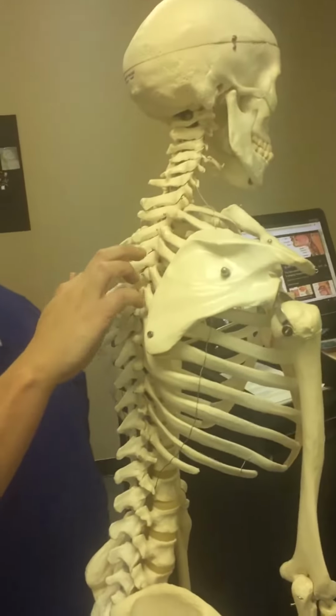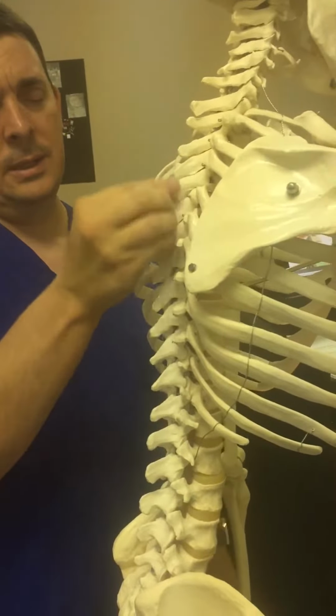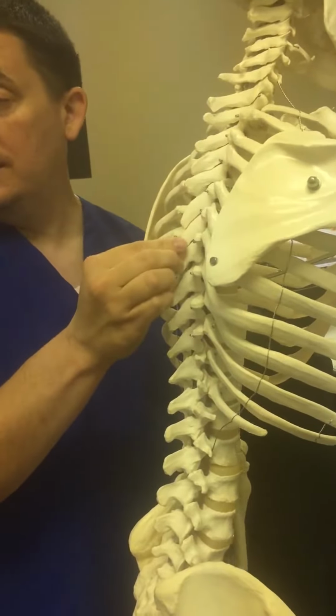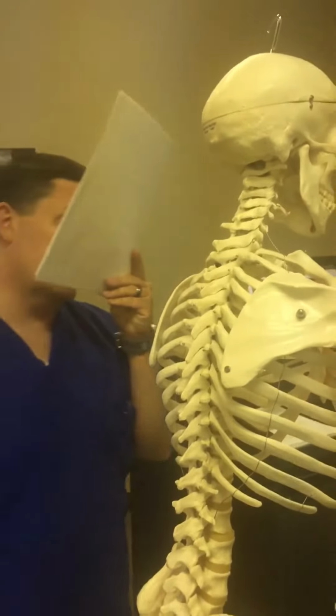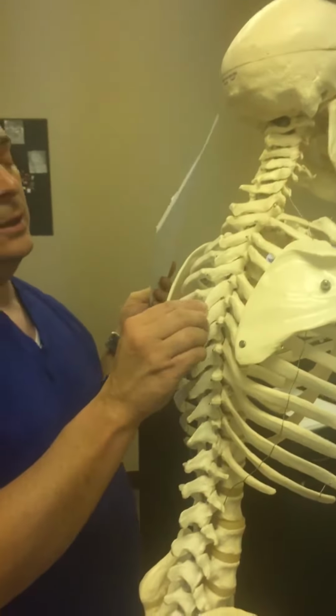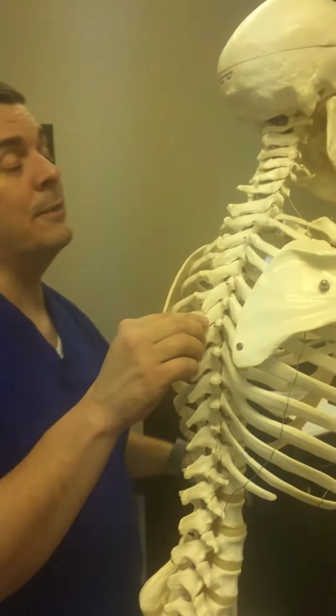Okay, so then the next one is the splenius cervicis. You can see that that's also a dorsal rami because it's right close to the spine. The origin is the spinous processes of T3 to T6. So these four vertebrae, right there. So T3 to T6, and then it inserts on the transverse processes of C2 to C4.